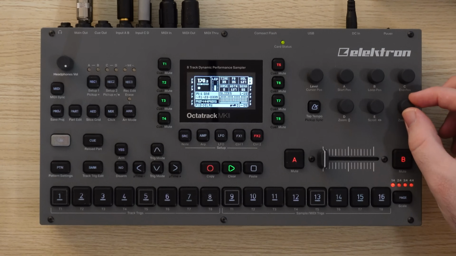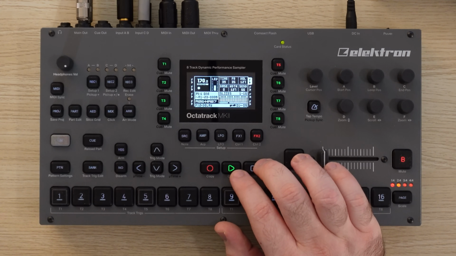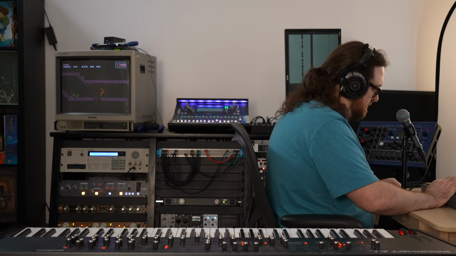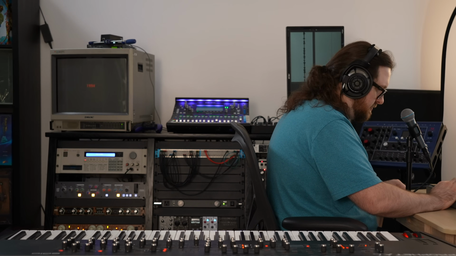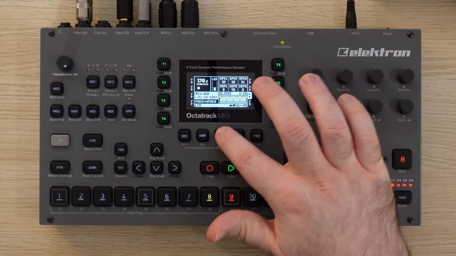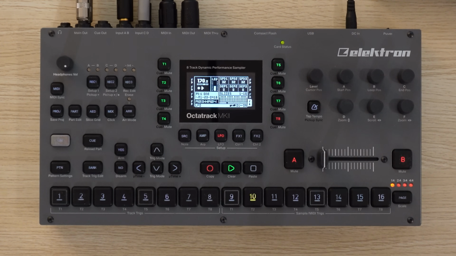Turning the delay down on that piano. Dope. I like this.